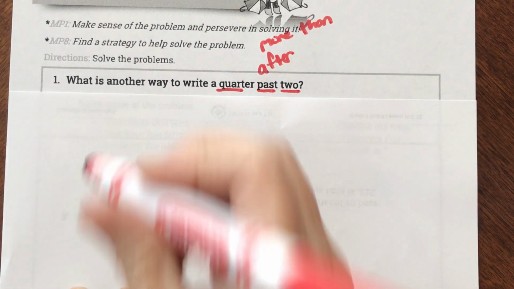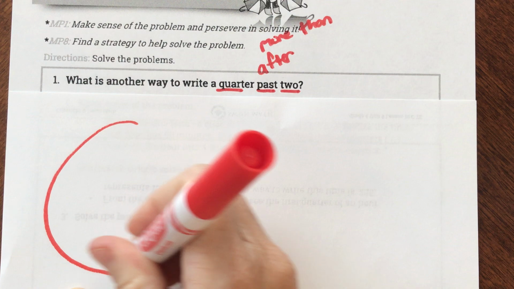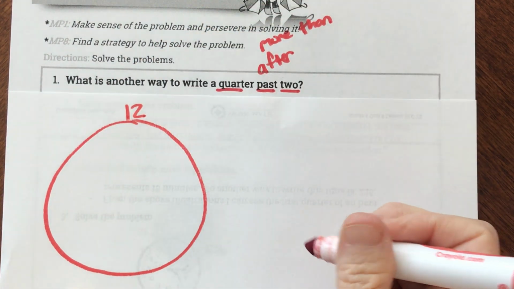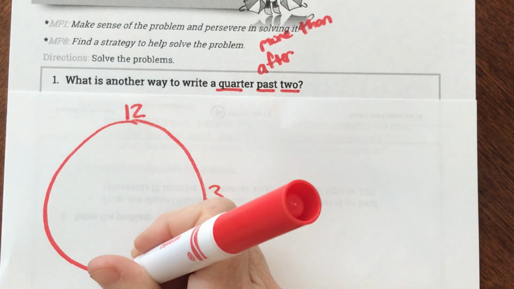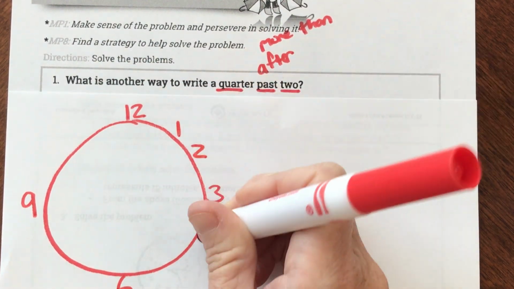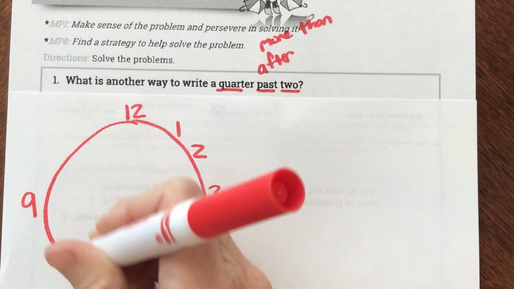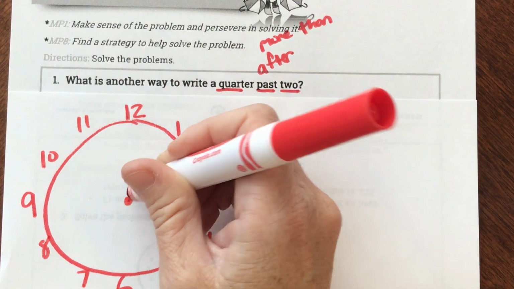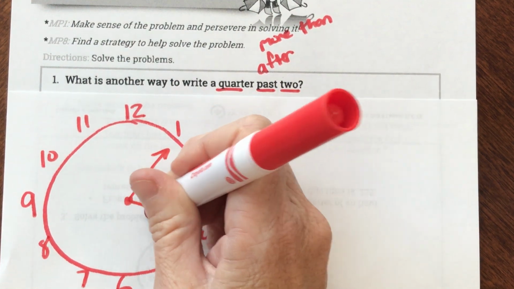So if I think about a clock, I'm going to draw just a really quick clock. Hopefully we know that 12 is there, 3 is here, 6 is here, and 9 is here. And then I usually fill those in before filling the others. This is what our clocks look like. Okay, and we'll just put some hands on it.